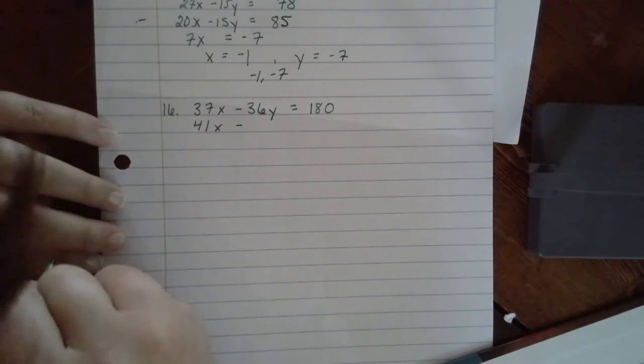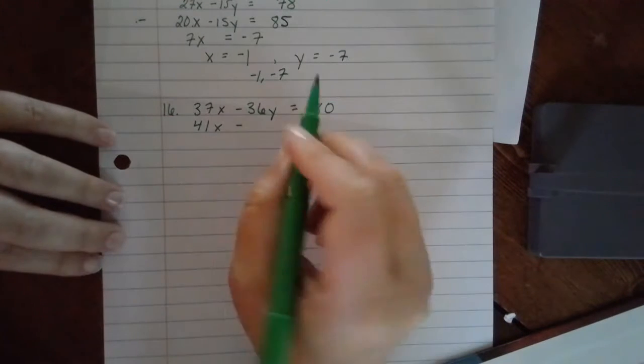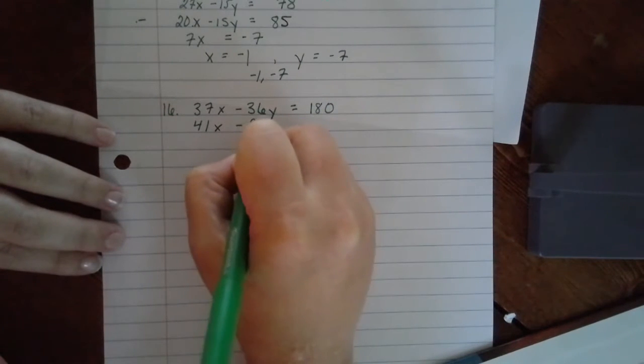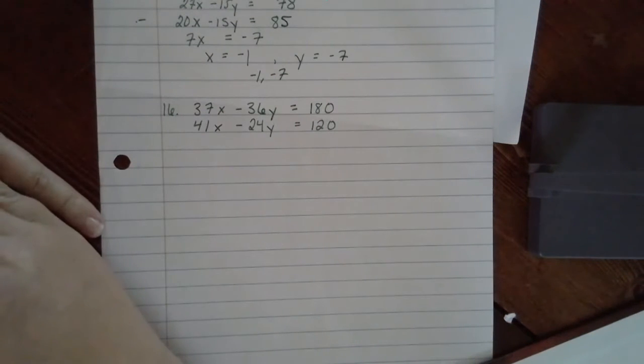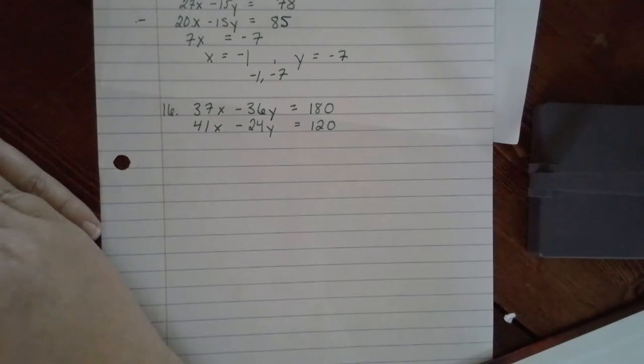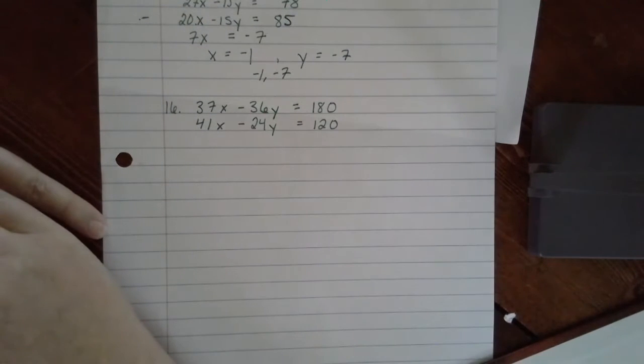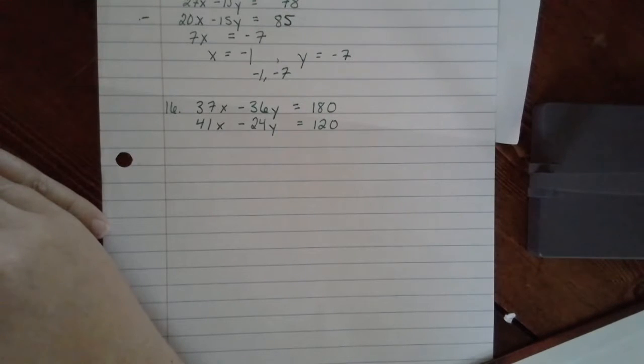Okay. Let me look at what the instructions say in this section. They say there may be easy multiplication work. Honestly, guys, I don't see a lot of easy multiplication going to work. I do see those 36s and 24s make me a whole lot happier than 37 and 41, right?